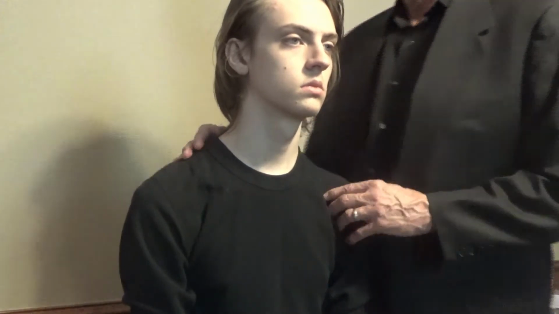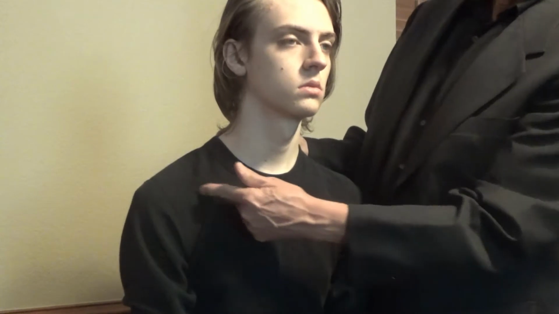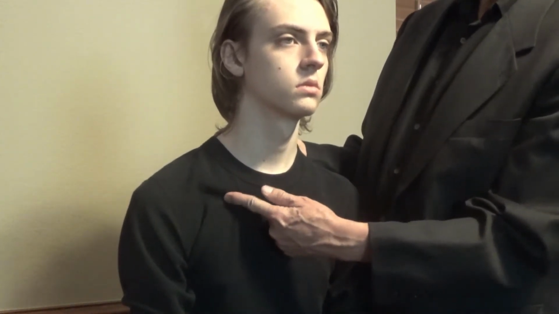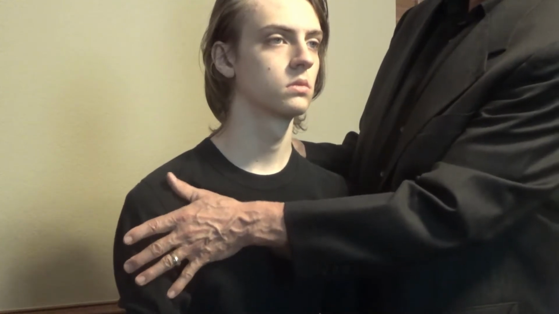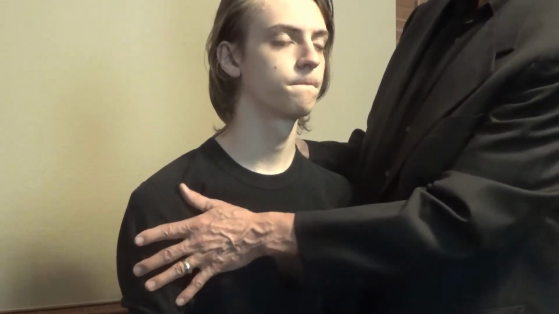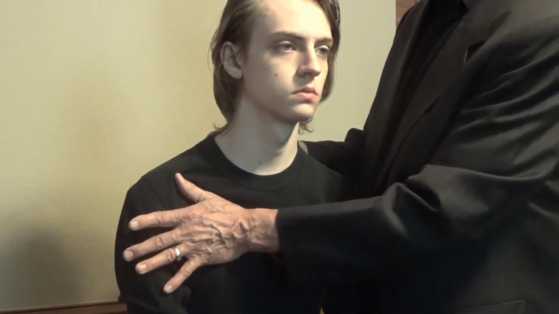And the way that you take care of this is have the patient sit. You're going to go to the middle of the clavicle, just under it with your thenar right in the middle, just like so. You're going to apply a posterior superior pressure.